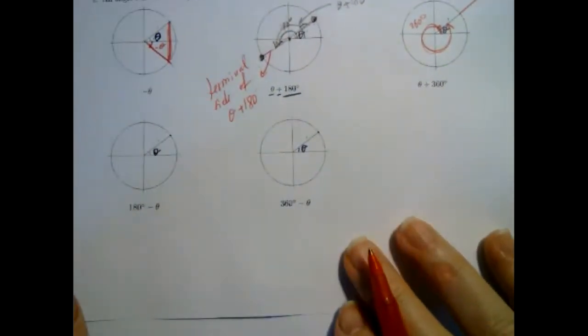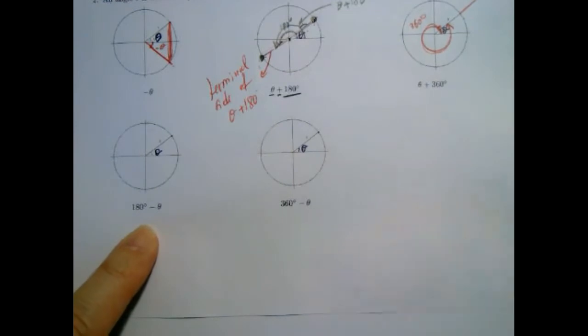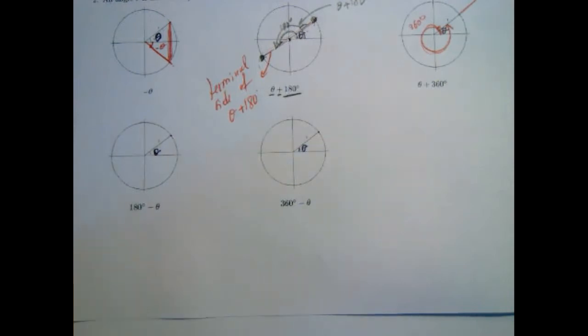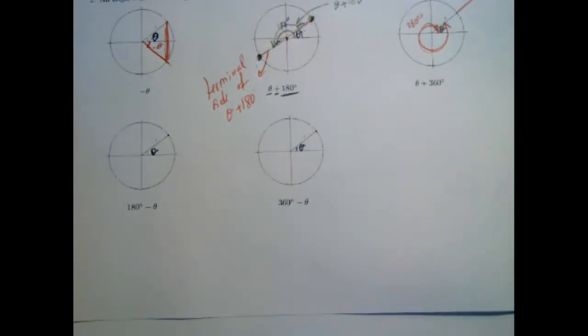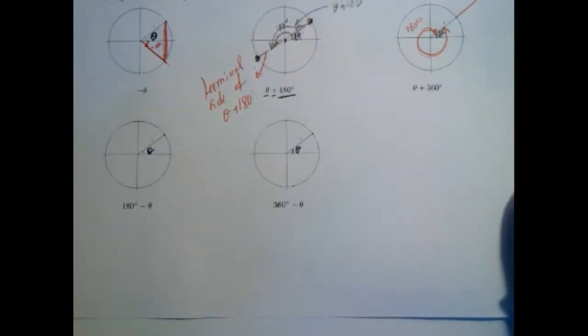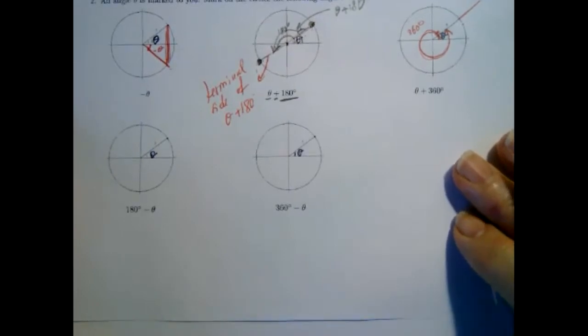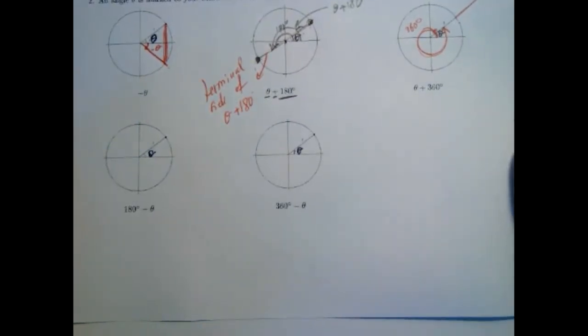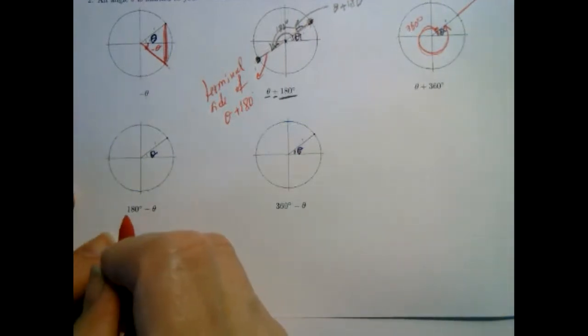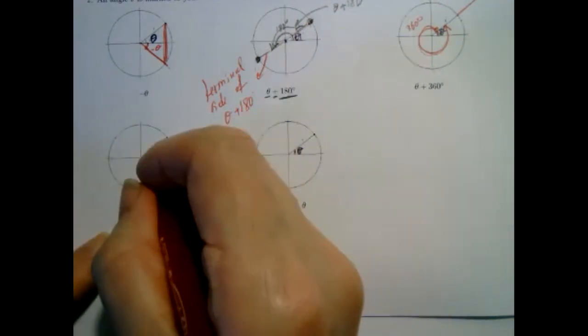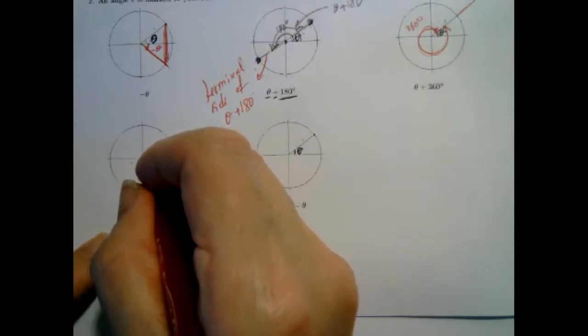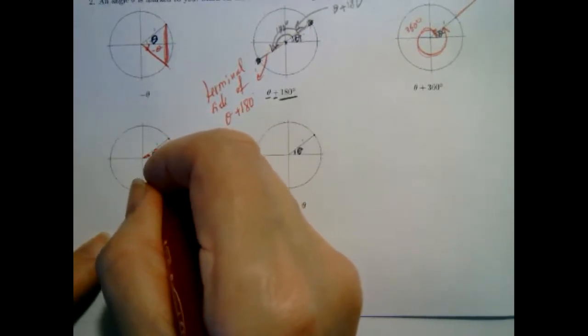Now, 180 minus theta. 180 minus theta. I want you to think about it a little bit. Where does it end up? So start with 180, and then you take theta away. Theta is here. This is theta. This is the angle theta, right there.